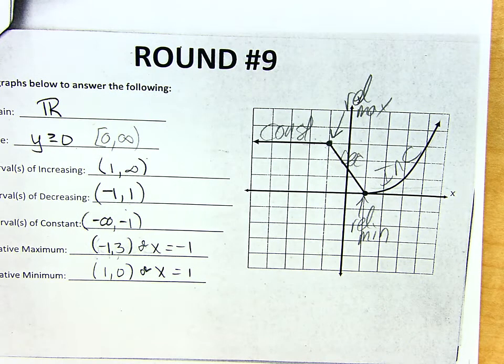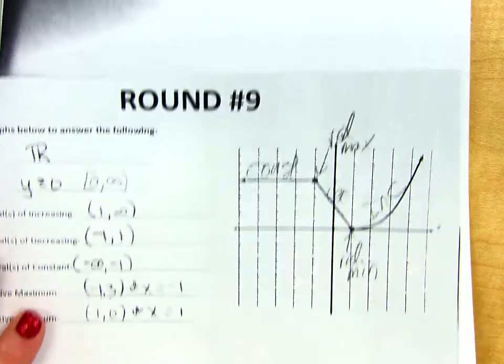Does that make sense? Okay. So there's 9. For 10 you were supposed to graph on the graphing calculator, I believe.